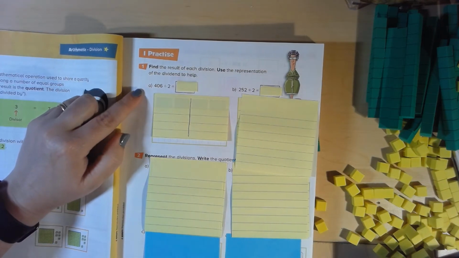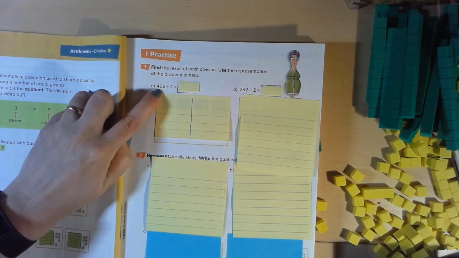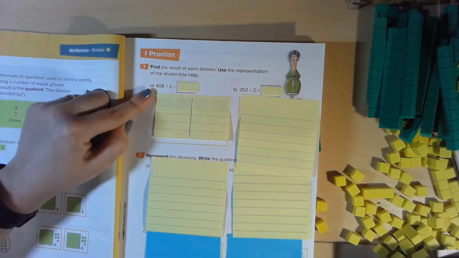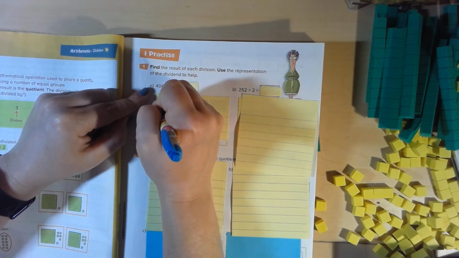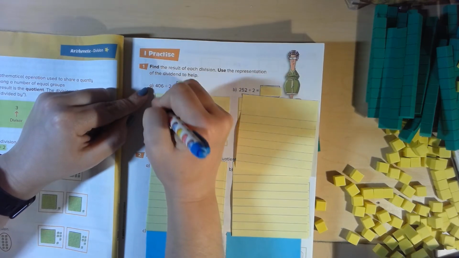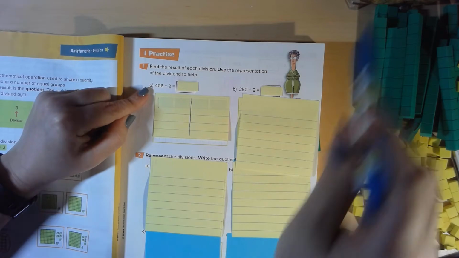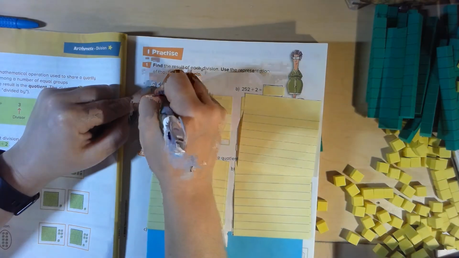I need to start in which column? Do I start with the units, the tens, or the hundreds? Yes, the hundreds. Okay, great. We remembered. Let's try that. So 4. Let's get a different pen that actually works. I love this pen. Here we go.